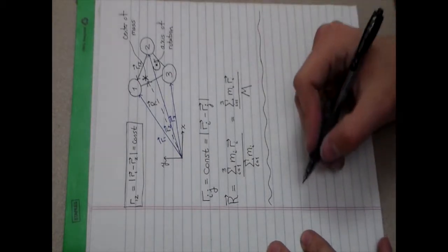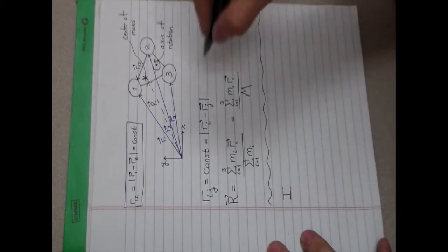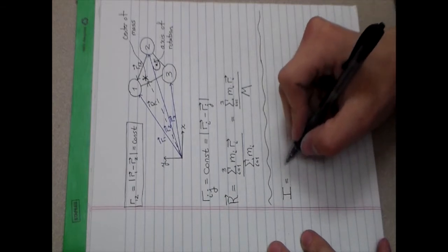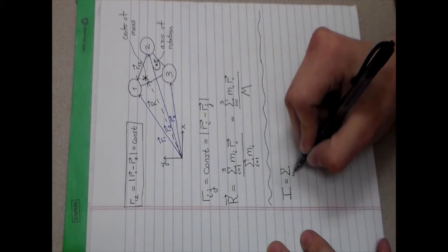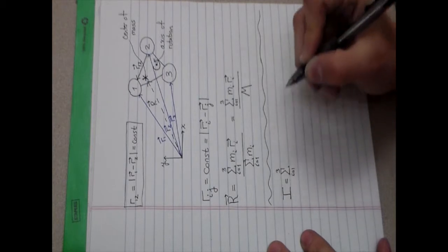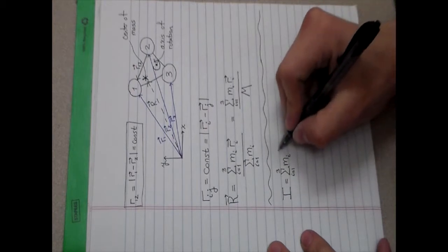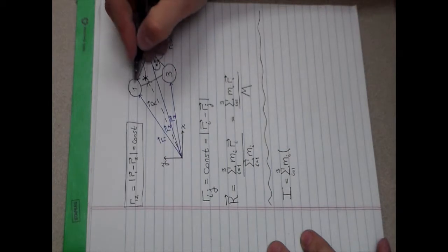Generally speaking, the moment of inertia about that point A, about this axis A, is equal to the sum from i equals 1 to 3 of m_i times the distance between the ith mass and the axis of rotation, right?